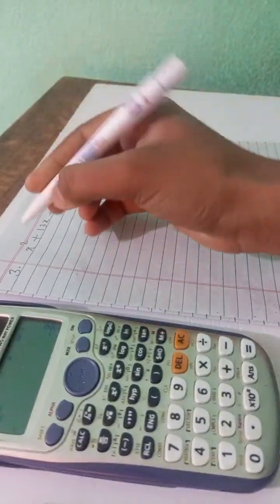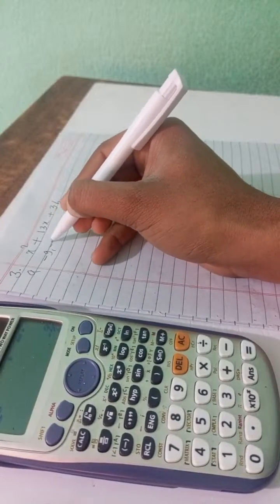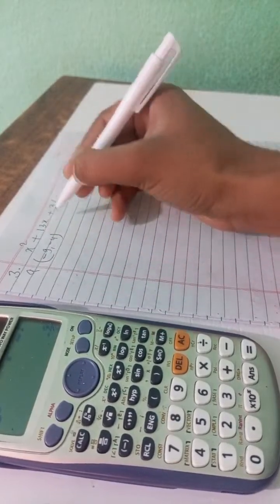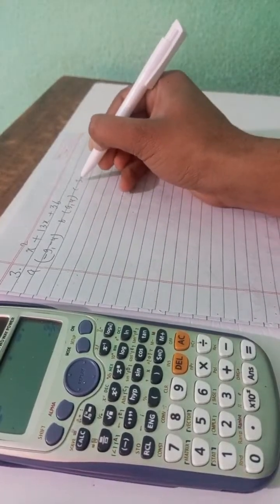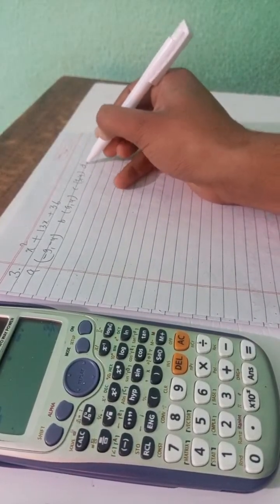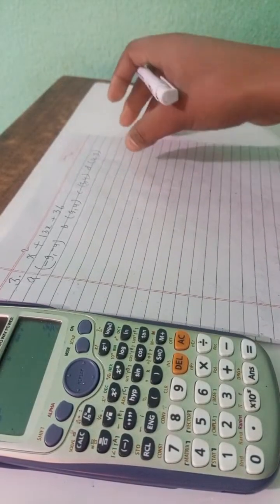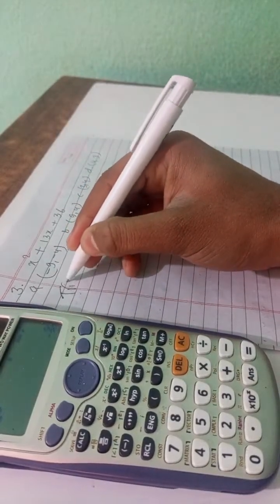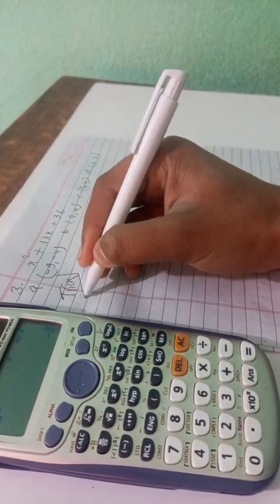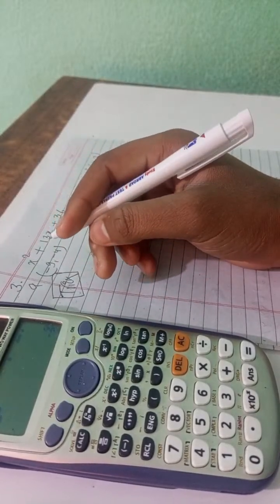You have to understand. Suppose I give you options: minus 9 comma minus 4, another 9 comma 4, another 3 comma 4, another 4 comma 3. This is the most important trick to know. If you don't know this trick, then this will be helpful to you.